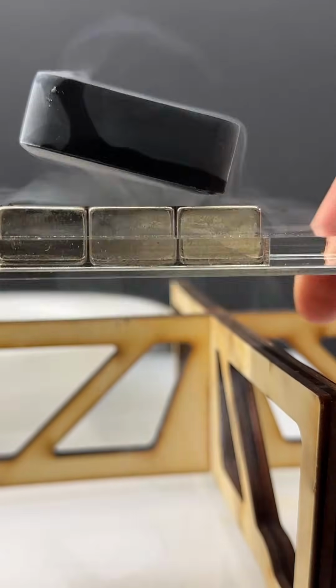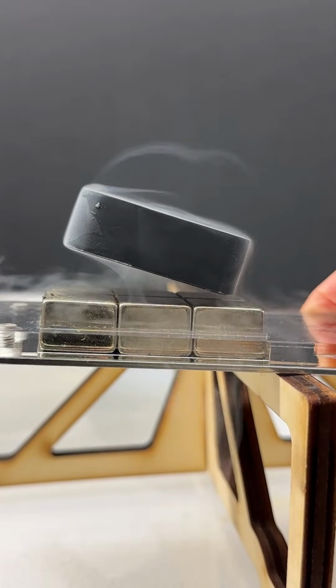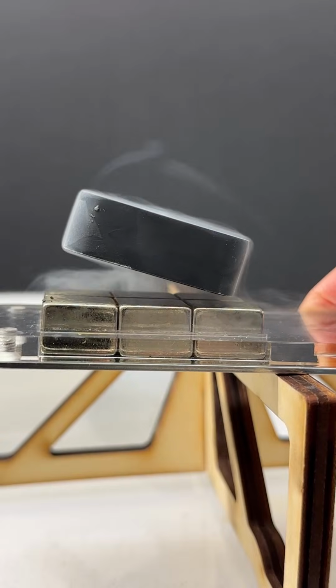So the magnetic field cannot penetrate a superconductor. That's called the Meissner effect. Cannot penetrate.